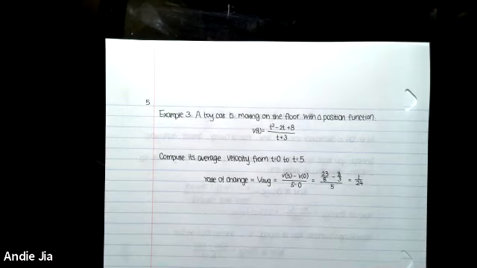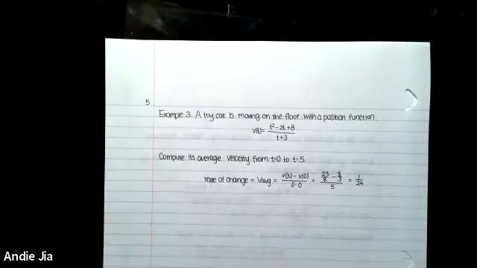And we've talked enough about the velocity and average velocity rate of change problem. And now we jump to what a secant line is. It's a new concept.